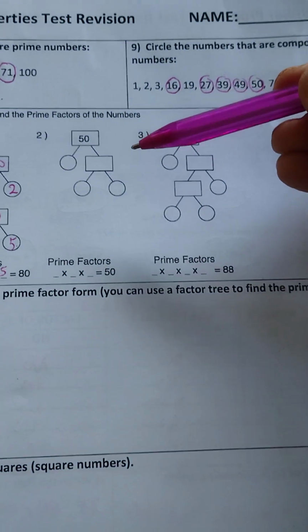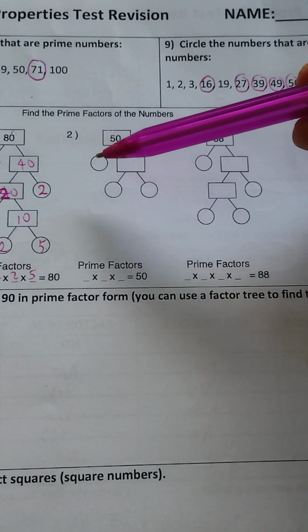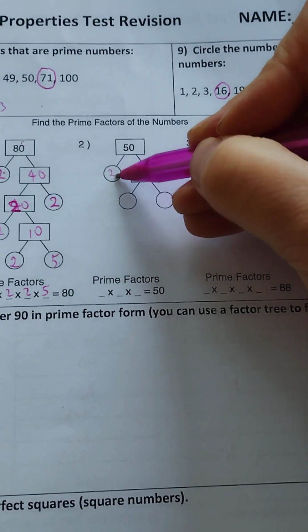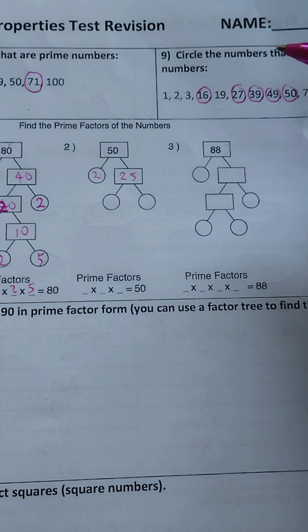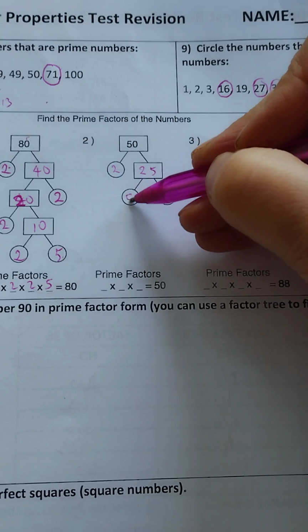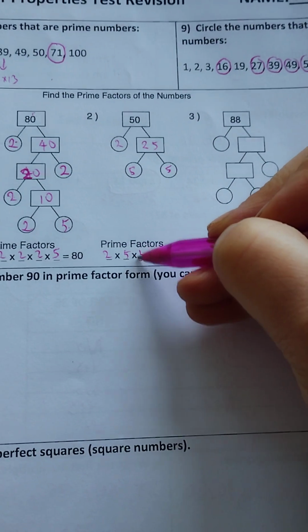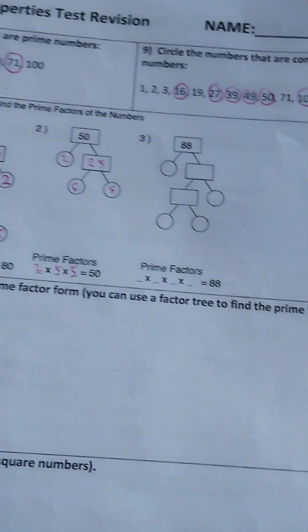All right, with number 2, something times something to give me 50, a prime number in there. I think I might just do 2 times 25 because I know half of 50 is 25. And then I'm left with 5 times 5. So it was 2 times 5 times 5. And do you check to make sure it's right?